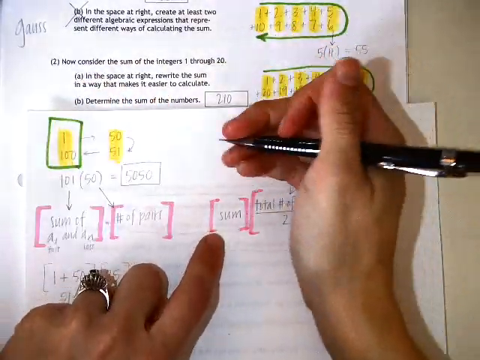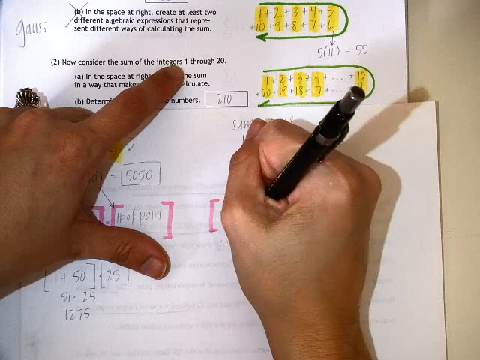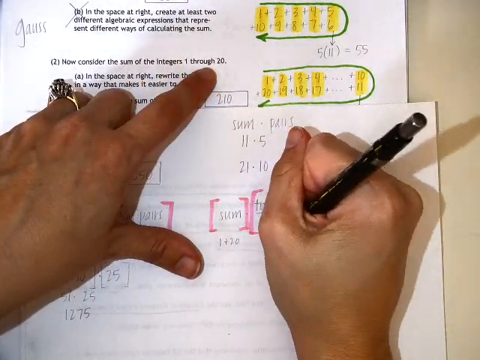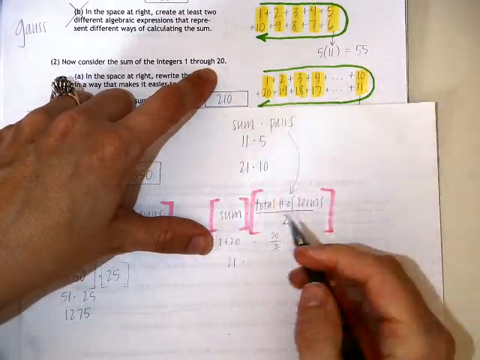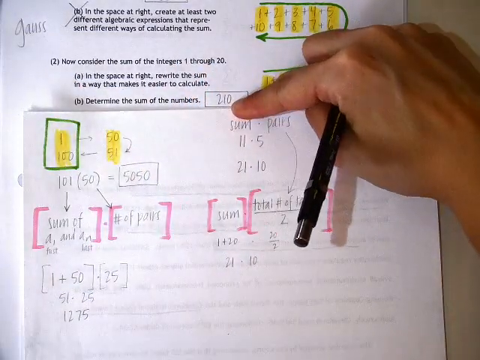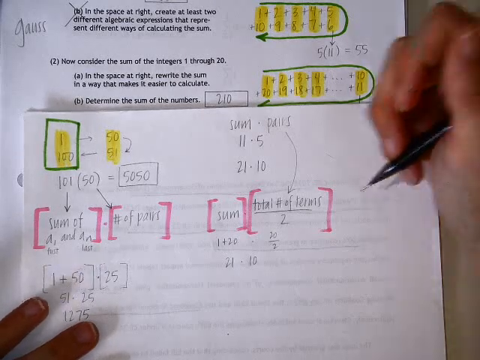The sum refers to the sum of the first and the last. First is 1, last is 20. The total number of terms from 1 to 20 is 20, divided by 2. So 1 plus 20 is 21, times 20 divided by 2, which is 10. 21 times 10, yep, that's 210. My new and improved formula works. So it looks like I've gotten a better formula.